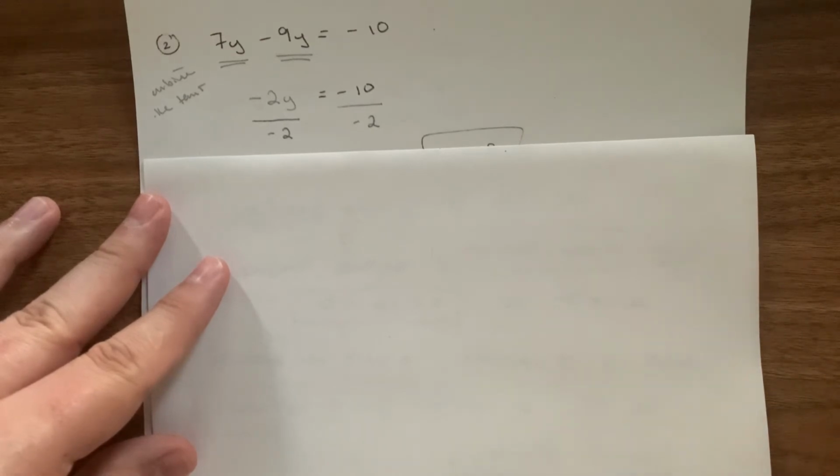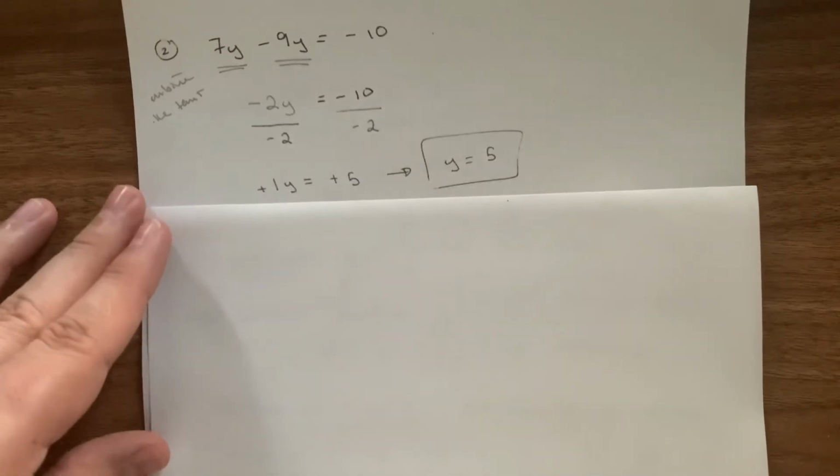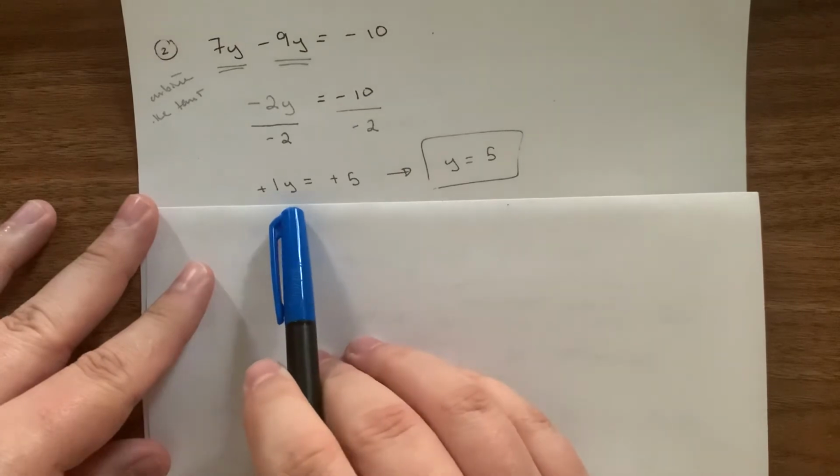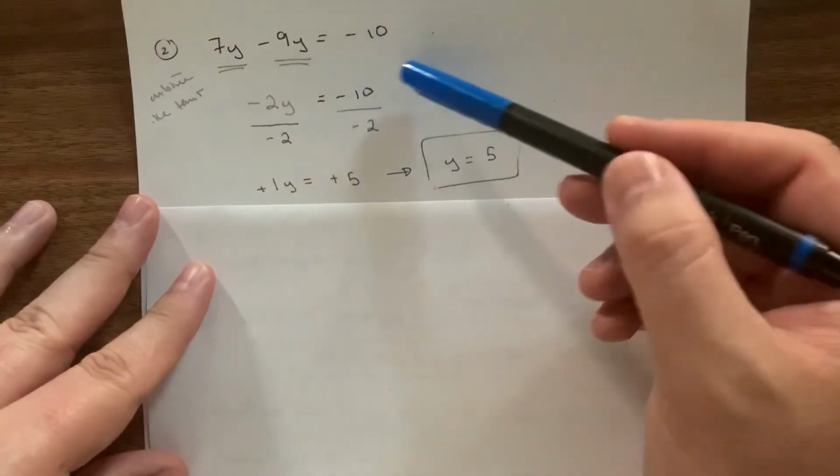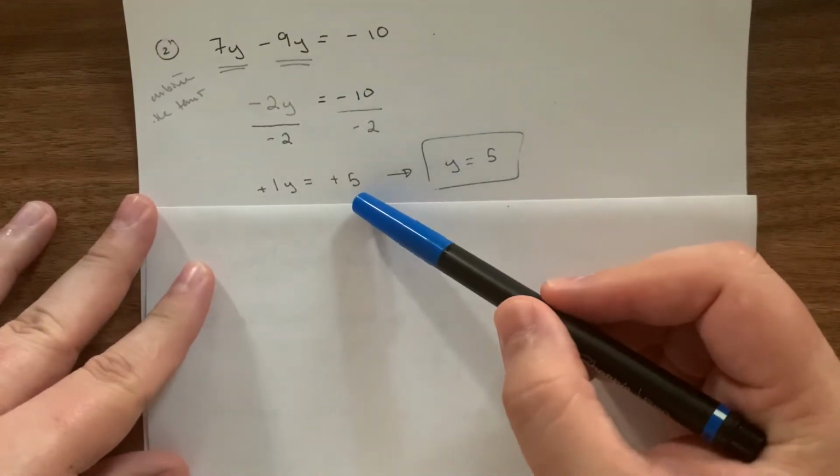So the -2 over -2 would leave you with a positive y, sort of a positive 1y as we have written here. And on the right-hand side, -10 divided by -2 is going to get us a positive 5.